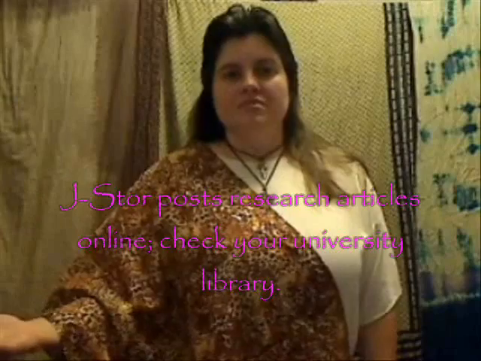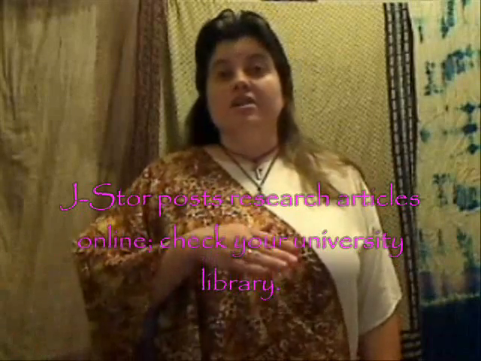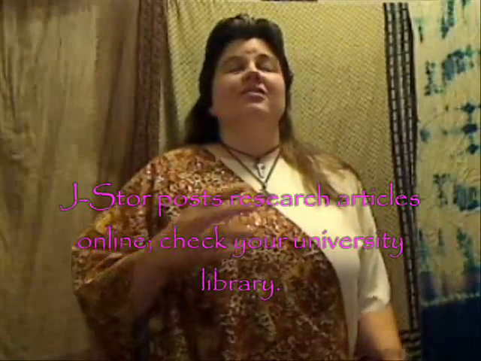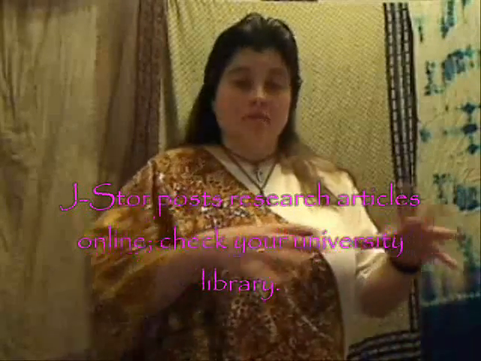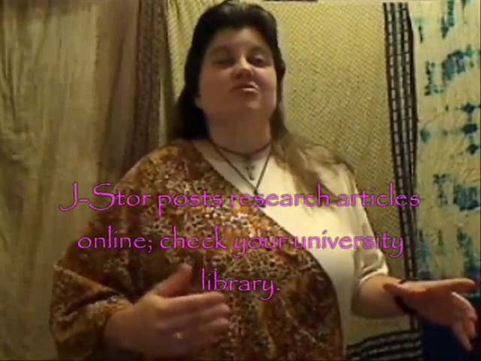You may also find things from a site called JSTOR. That's not free if you're just researching on your own, but if you go to a university library and use their computer system, you can access JSTOR for free.